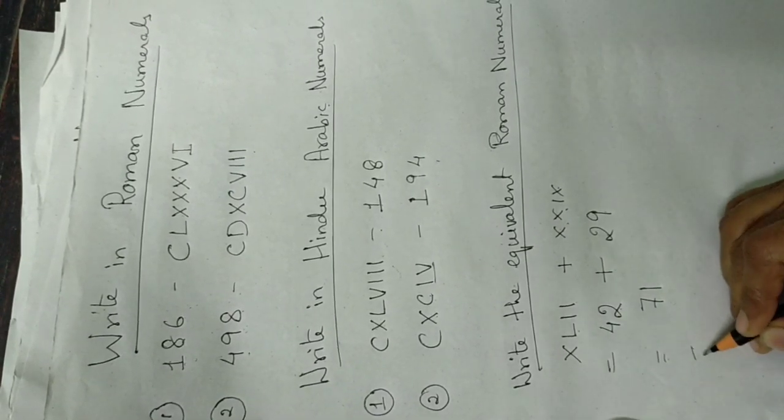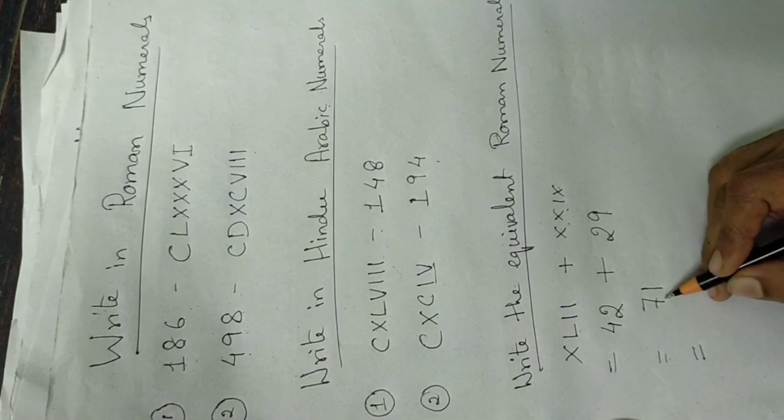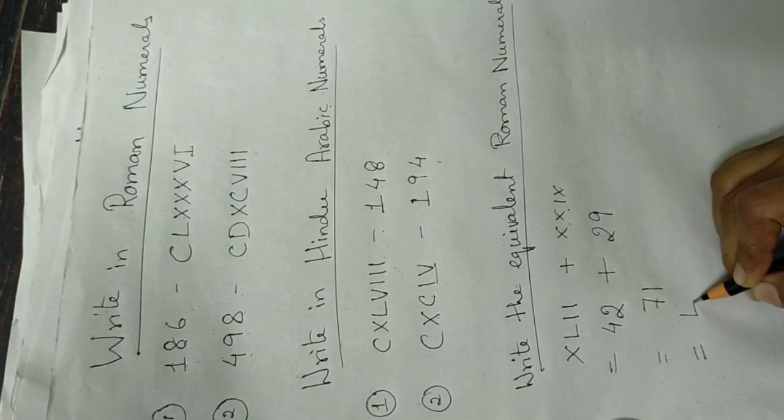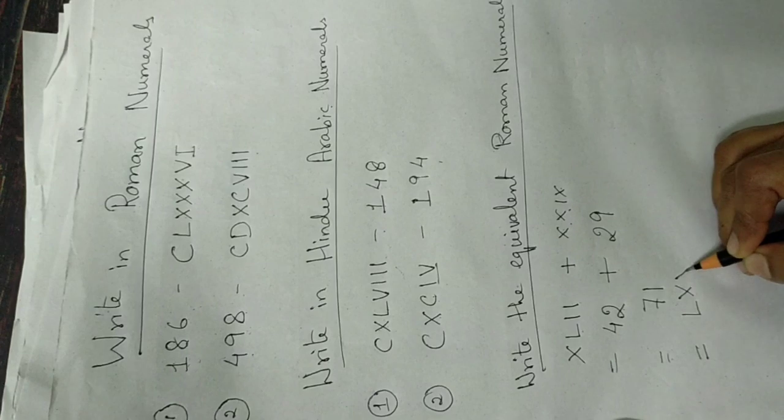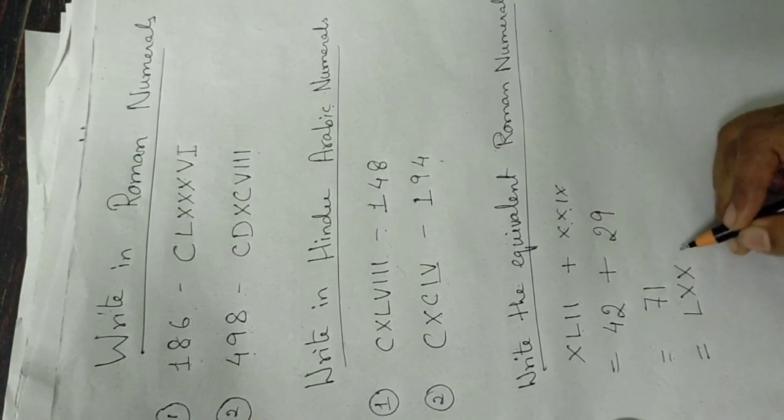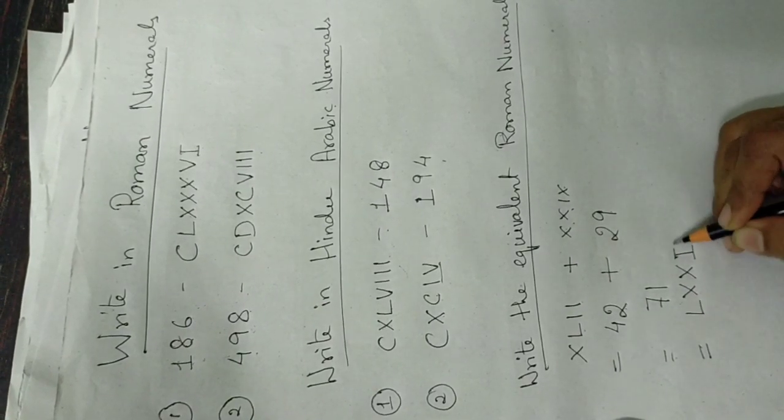Now convert it into Roman numerals. How will you write 70? 50 plus 10 plus 10, 70, and 1 means I. So this is your answer.